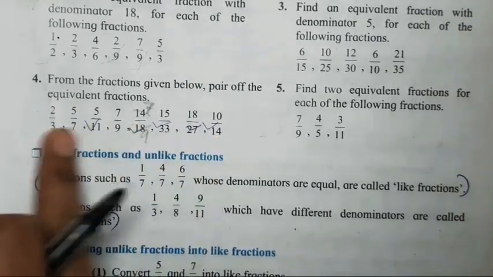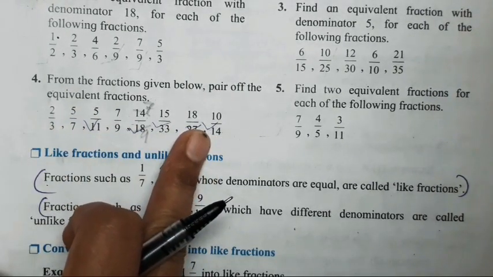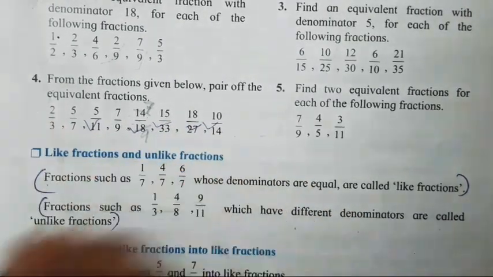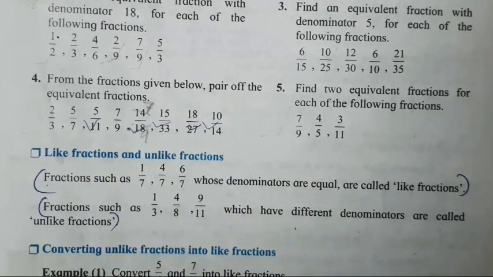Now in the fourth question, what you all have to do is, fractions have been given, equivalent fractions have been given. You all have to find the pairs. That means from among these only, you all have to find the similar pair. For that it is a very easy method.